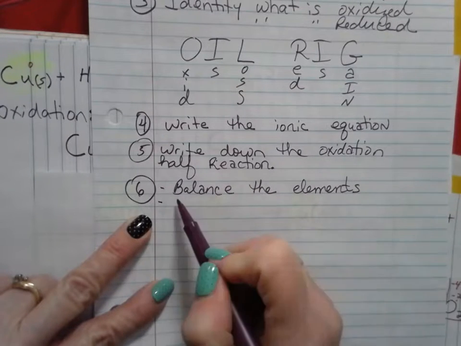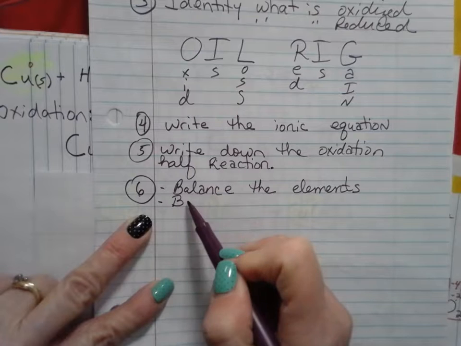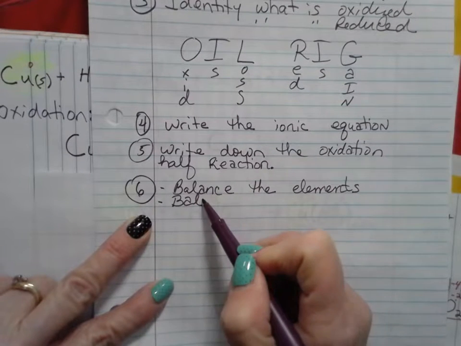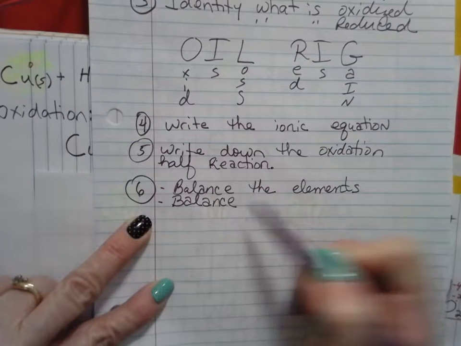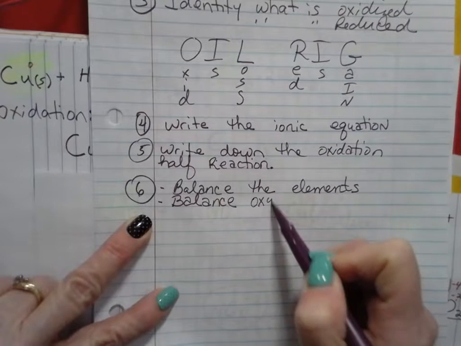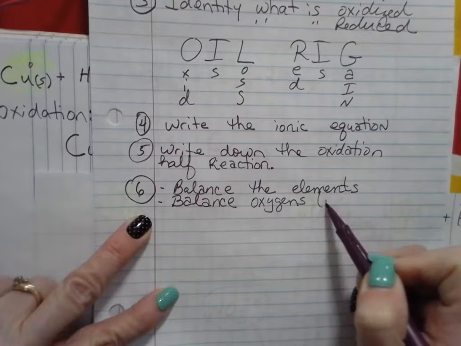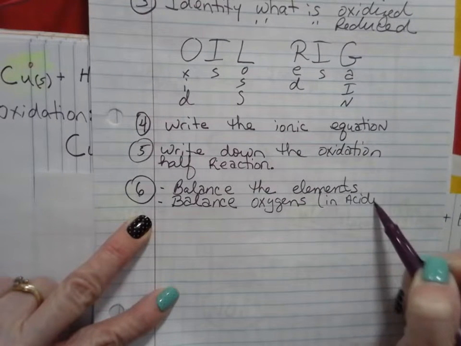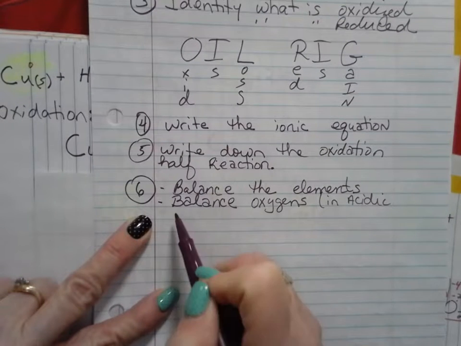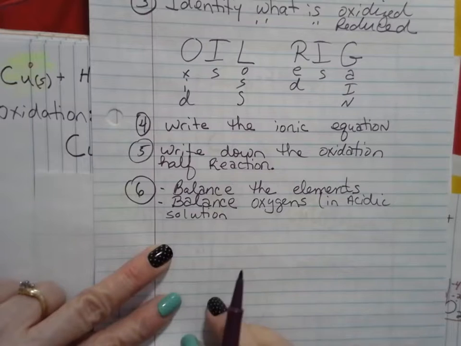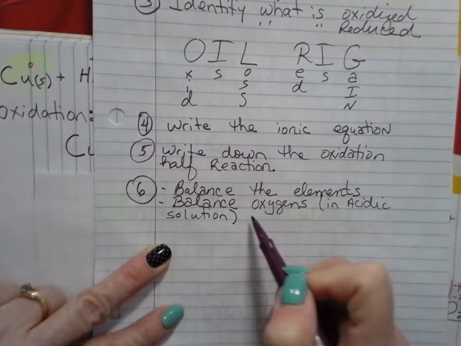Then, if there is an acidic solution, we balance the oxygens with water.